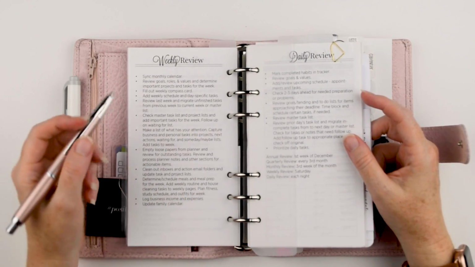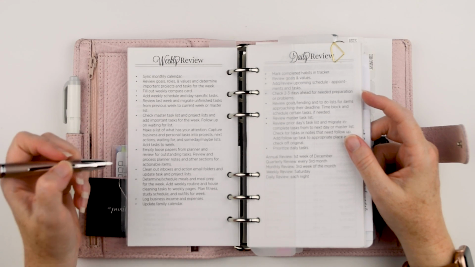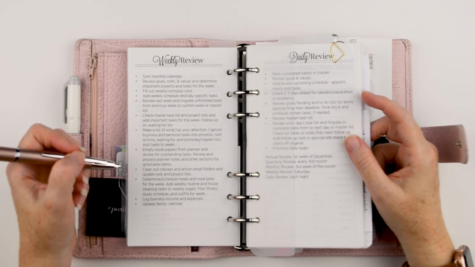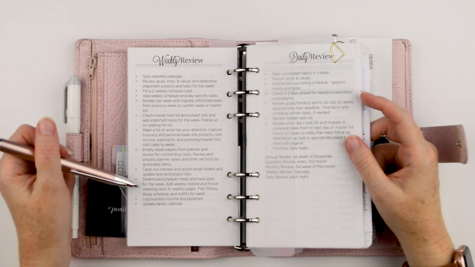But things are just so busy and I seem to be getting a lot more email from things I don't remember signing up for. So I've been trying to unsubscribe from them when I remember, but sometimes it's easier just to delete them out. Determine and schedule meals and meal prep for the week.